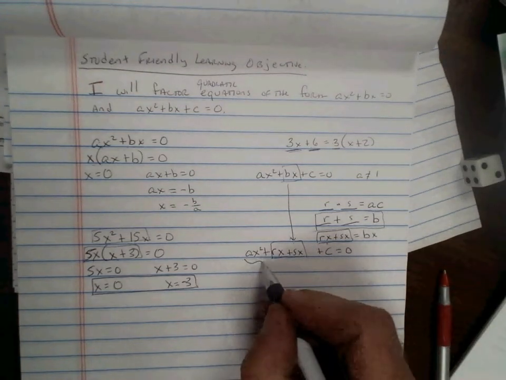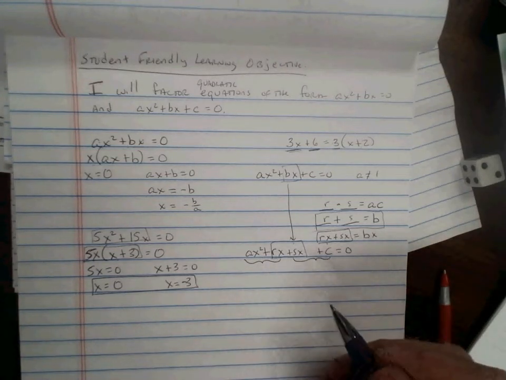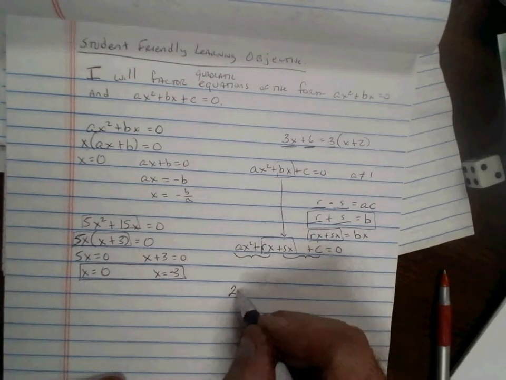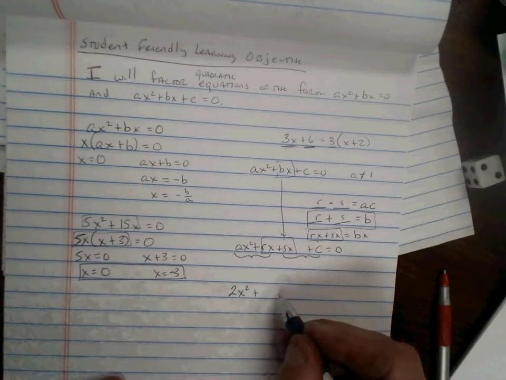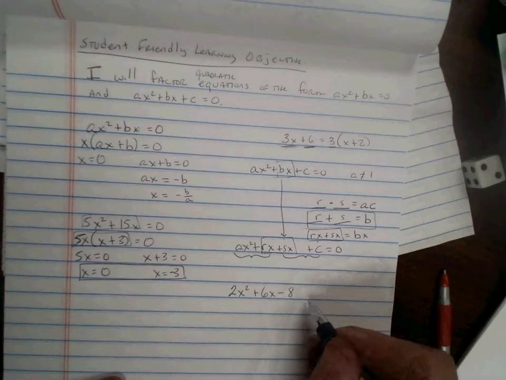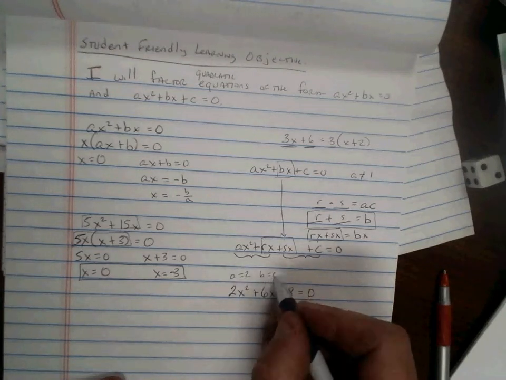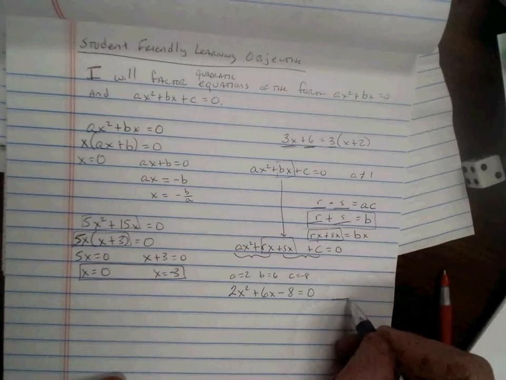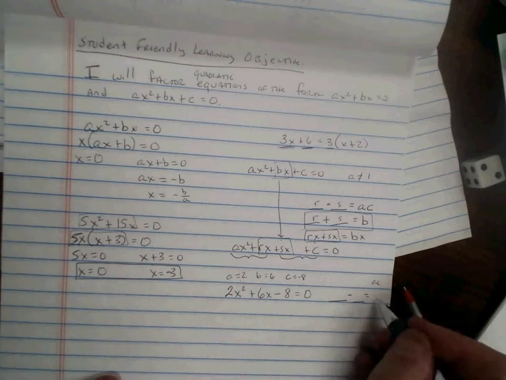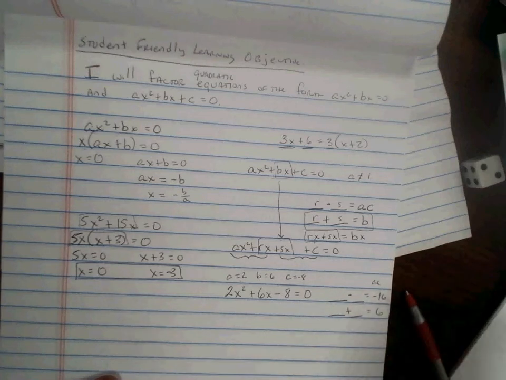After I do that, I do what's called factoring by grouping. I group these two pairs, and I pull out common factors in each one. And let me show you with numbers what's going to happen after that. So let's take the equation 2x squared plus, let's say, 6x minus 8 equals 0. My a is 2, my b is 6, and my c is negative 8. So I'm going to look for two numbers that multiply to make a times c. 2 times negative 8 is negative 16. The same two numbers have to add to make b, which is 6.